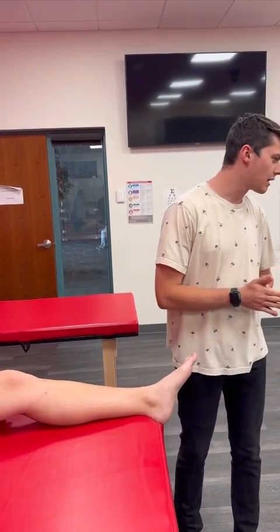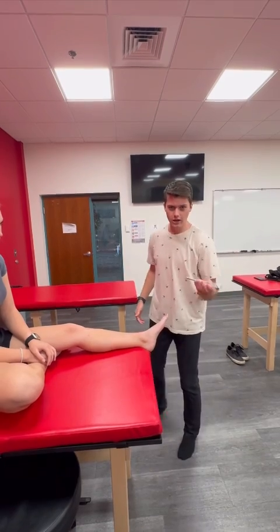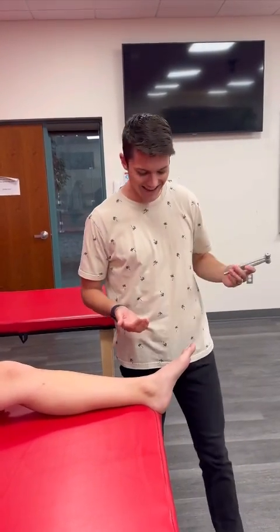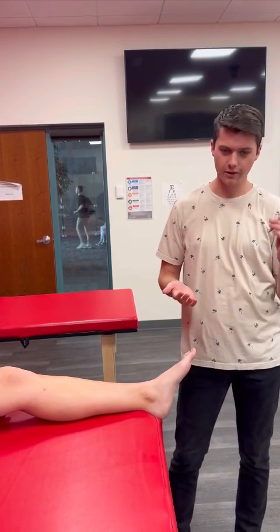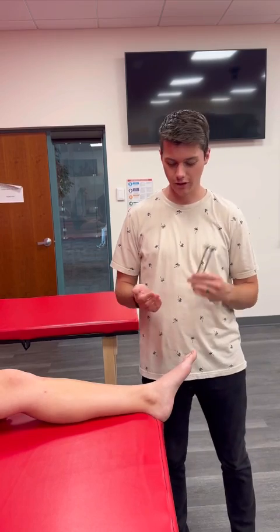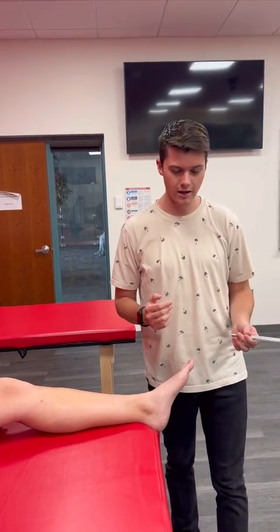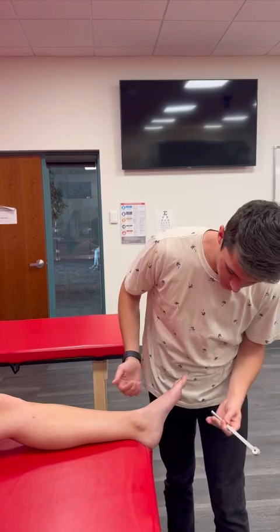Okay, now I'm going to demonstrate the vibration test, where you use a tuning fork. On this one, you create a vibration from this, and then you put it not directly on the site and try to feel for vibration to look for pain.